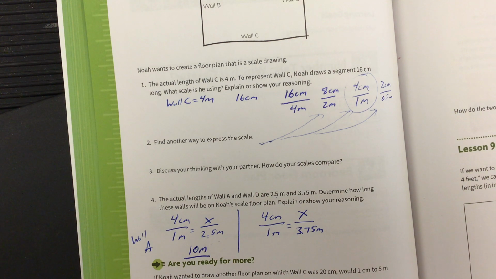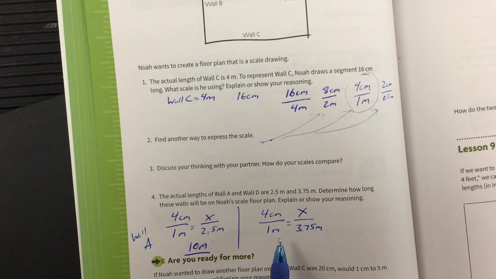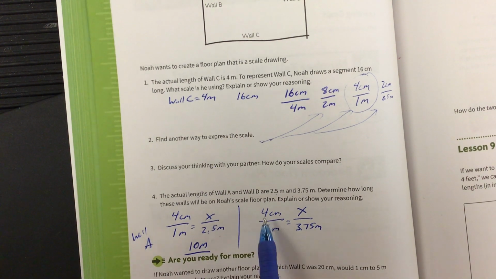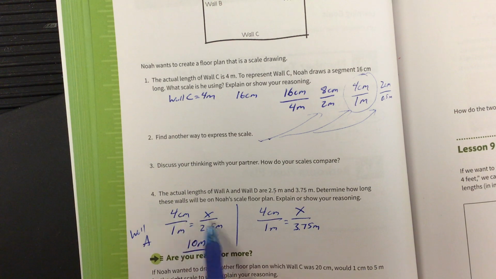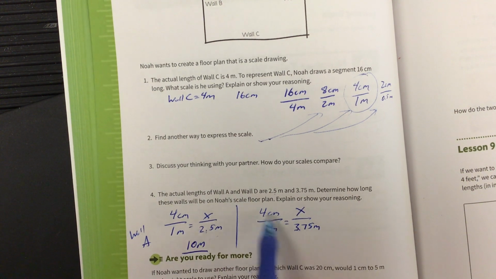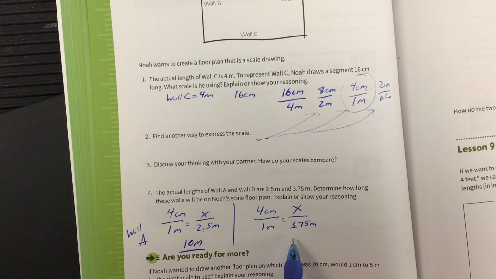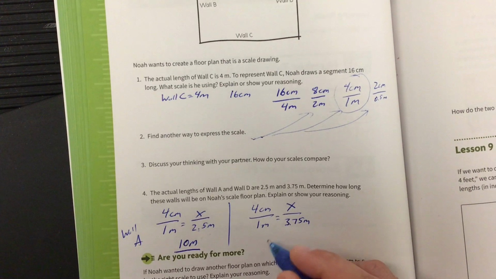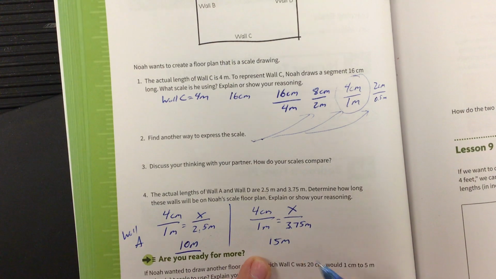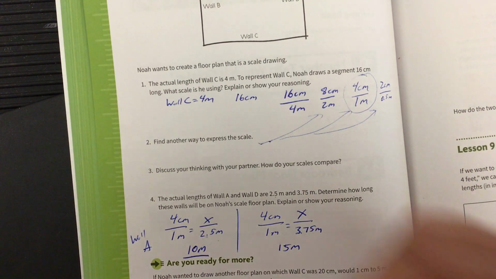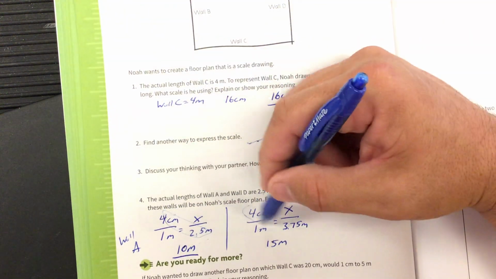Kinley? 15. How'd you get that? Multiplied 3.75 and 4. 3.75 times 4. This one, guys, was 4 times 2.5, and this is 4 times 3.75. The exact same question. Anybody confirm 15? All right, 15 centimeters. So again, how did I get that? Simply multiplied.